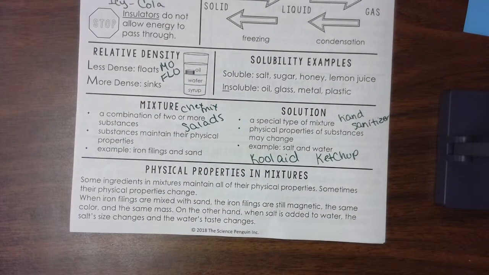Physical properties and mixtures. So here's the thing about mixtures, right? Some ingredients in mixtures maintain all their physical properties, just like in the Chex Mix and the salads. But sometimes their physical properties change, like with the Kool-Aid and the ketchup. But when iron filings are mixed with sand, the iron filings are still magnetic, the same color and the same mass. Wow. On the other hand, when salt is added to the water, the salt's size changes, right?